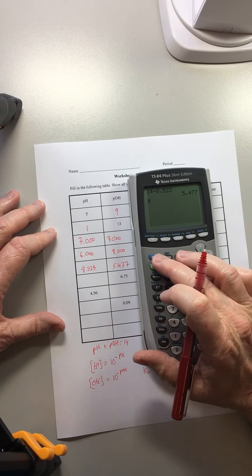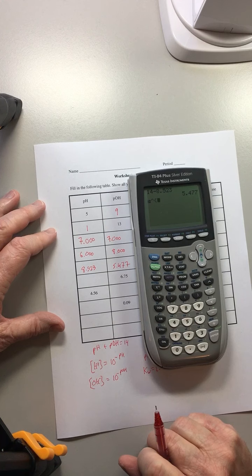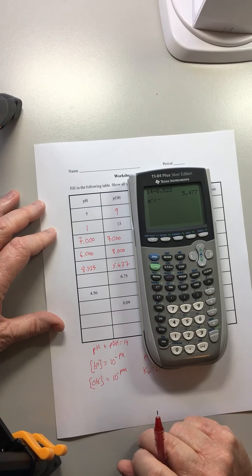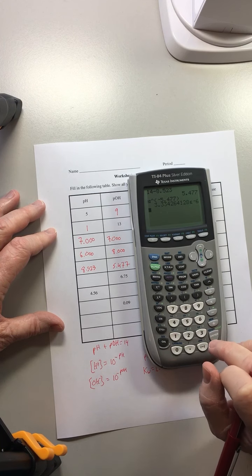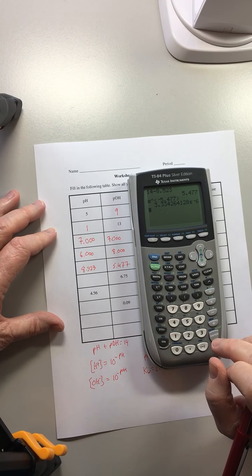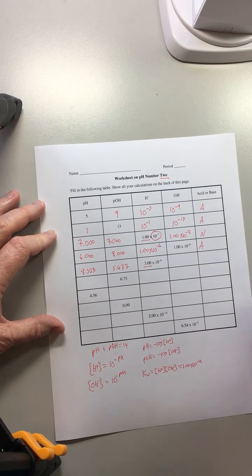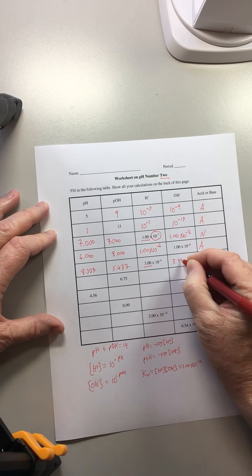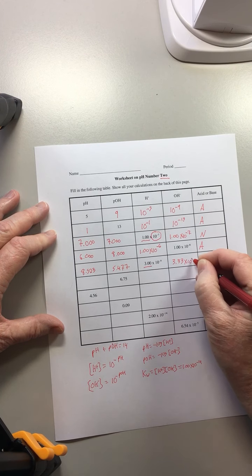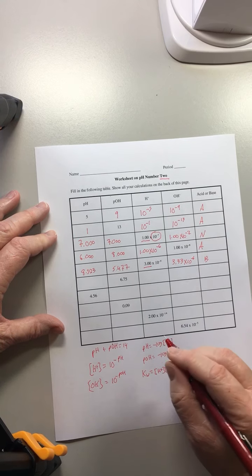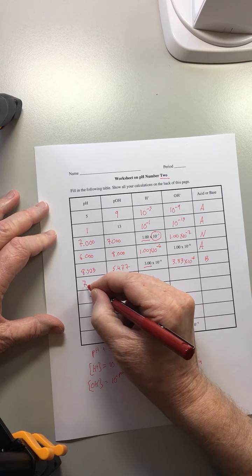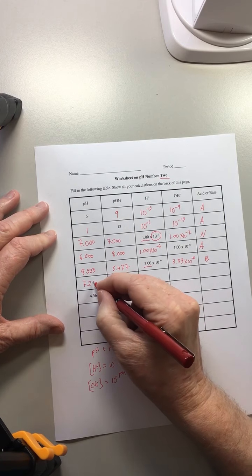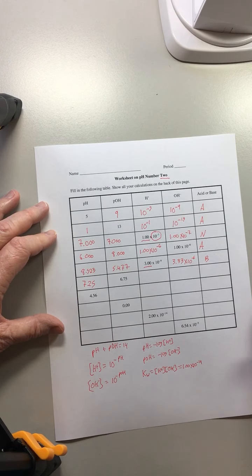Okay, now, second log gives me 10 to the x. I put in my minus sign, 5.477, and I get 3.33 times 10 to the negative sixth. And that's basic, okay? So if this is 6.75, this is 7.25, okay?